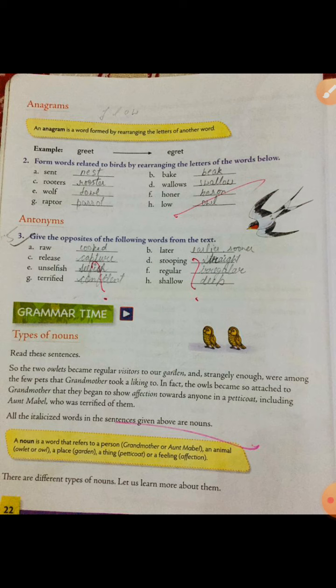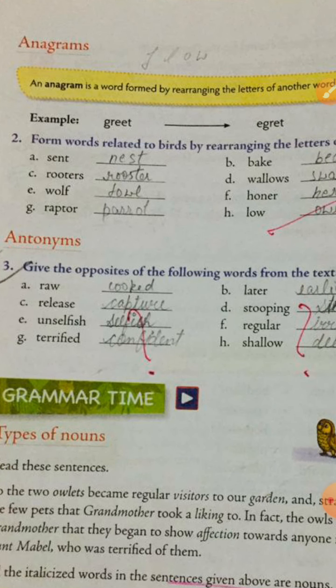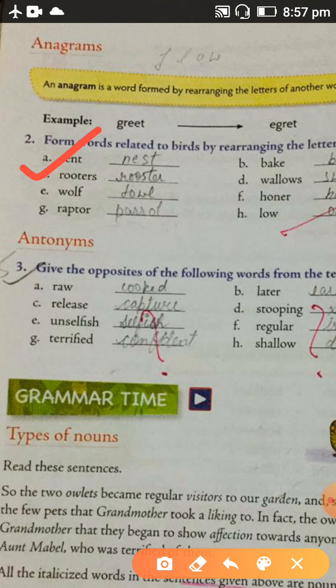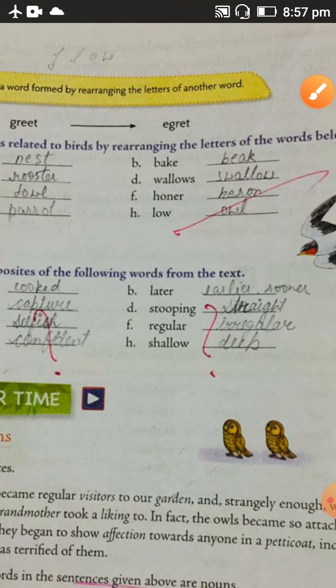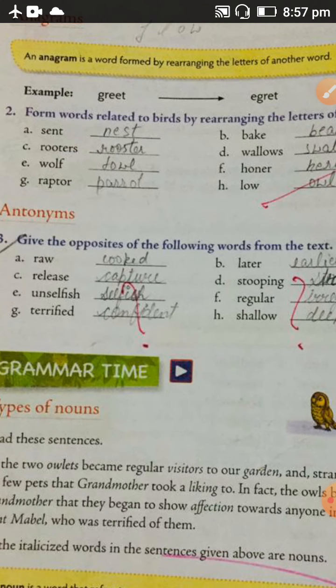Now I am telling you the anagram on page number 22, which is very important, where some words are written, and we have to make proper words from these unscrambled letters. So we have to rearrange those letters. Like scent is written here, so we will write nest. Wolf, we will write fowl. Then next one is raptor, means parrot. Next bake means beak. Veloz, swallow. Honor, heron. Then low, owl. Like that. So please prepare this one also.